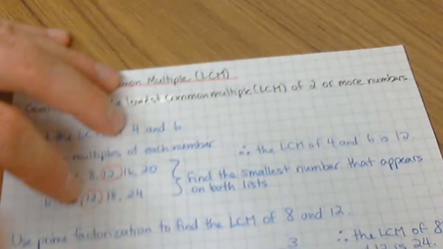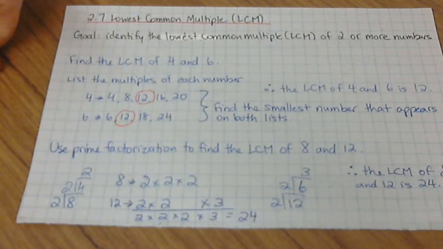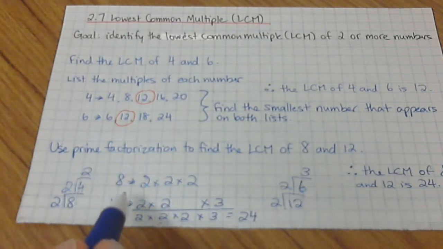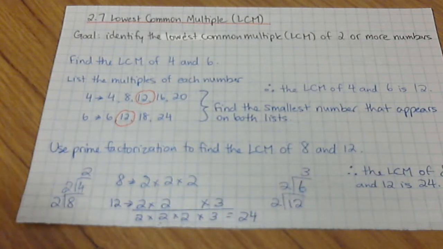The other way that I showed you over on this side works as well if you want to use prime factors. I find that the prime factor method works well when your numbers are pretty large, like if you were using something like 80 and 120. Then writing out the multiples becomes a bit of a challenge, but coming up with the prime factors becomes a little bit easier. So anyway, that is LCM, lowest common multiple.